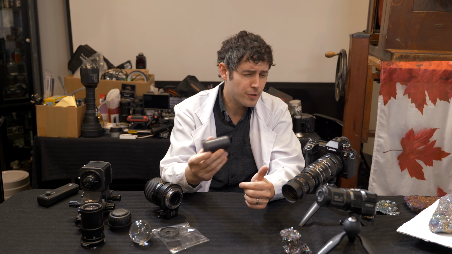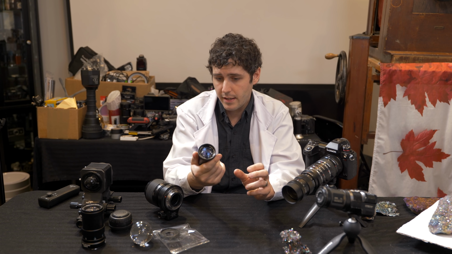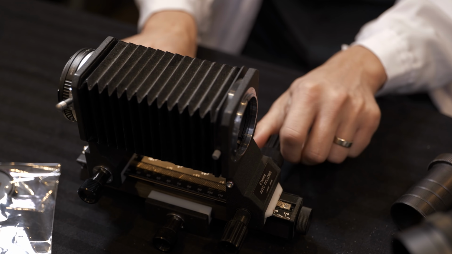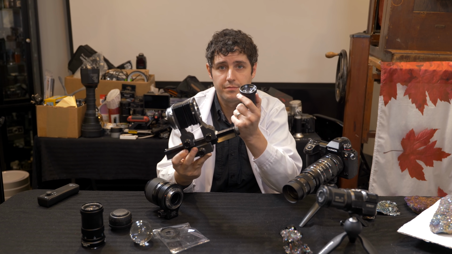So with this, I'm going to try to mount that on my camera. It's not going to be an easy process, or at least there's no conventional way to do this. So I've discovered my old Canon Auto Bellows. Let's see if we can get this to work with this.